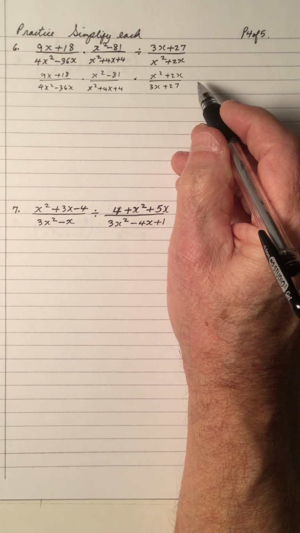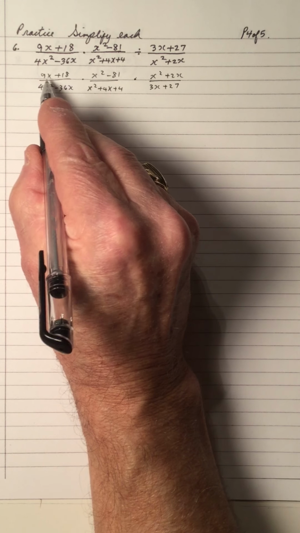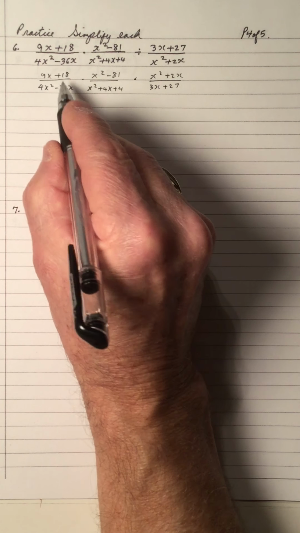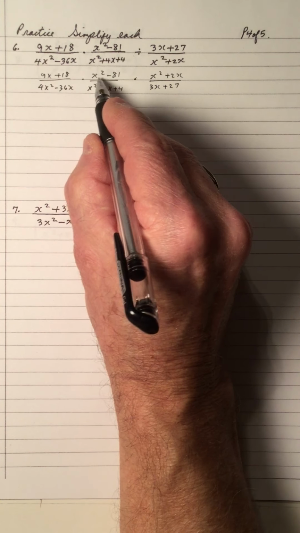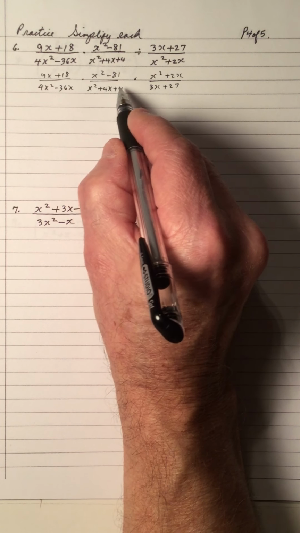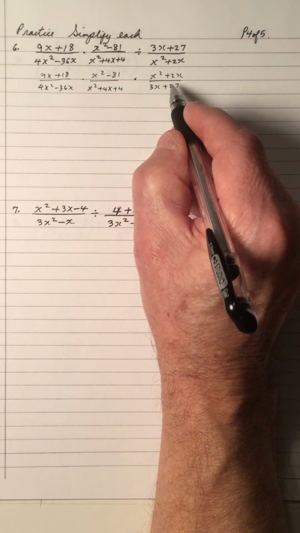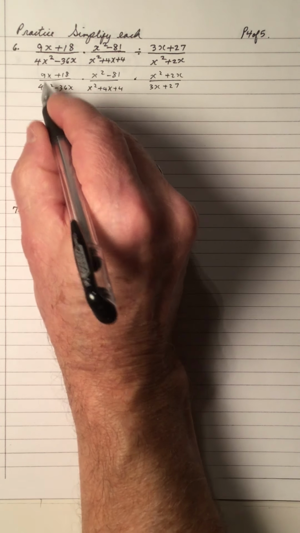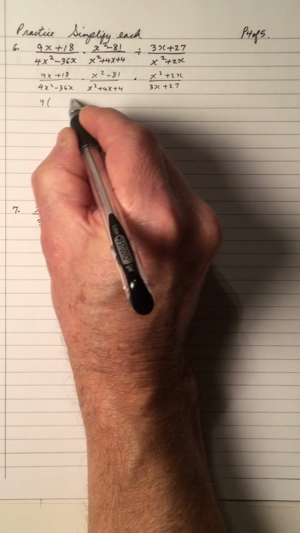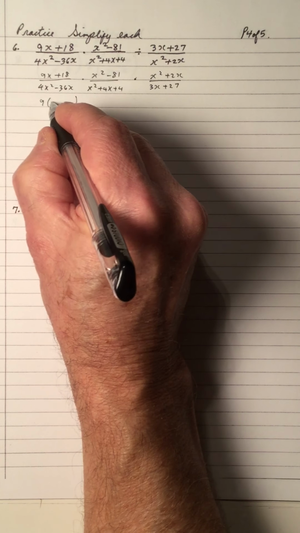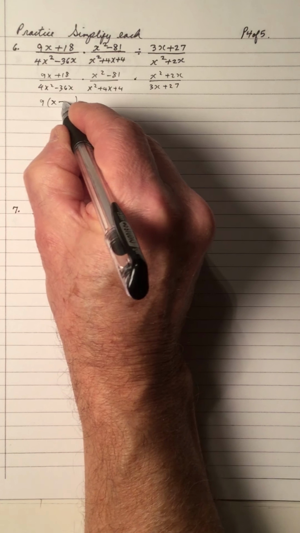Now I have all multiplication. Since I have all multiplication, I can cancel anywhere from top to bottom, but I have to factor. So I have to make sure that it's in descending order: an x and a number, x squared, x squared and a number, x squared, x and a constant. Perfect. So the first one, we take out the 9 because it's a GCF. 9x divided by 9 is x. 18 divided by 9 is 2.